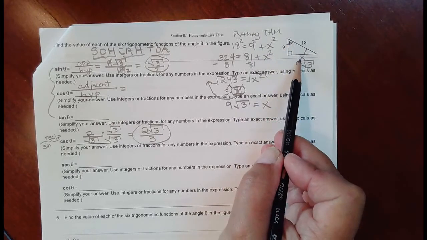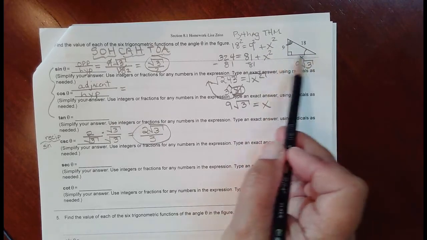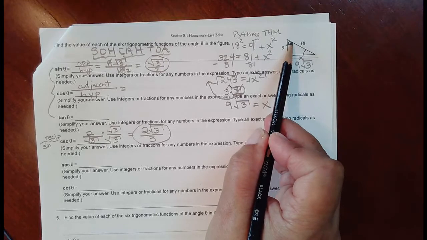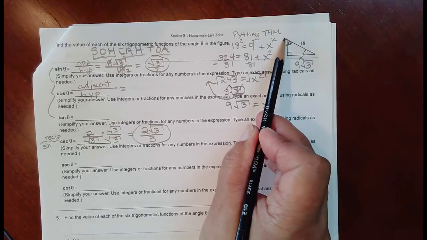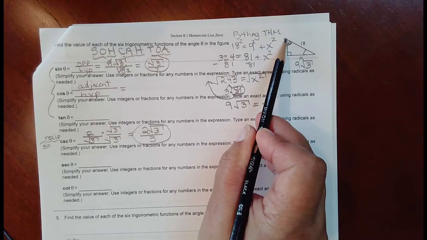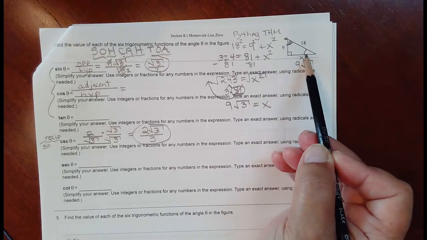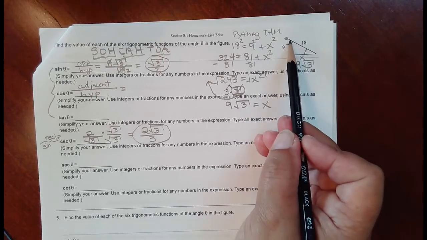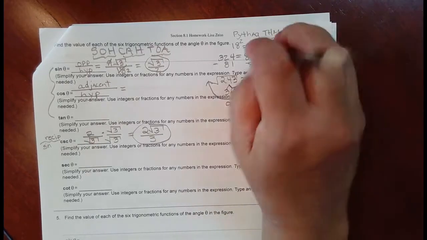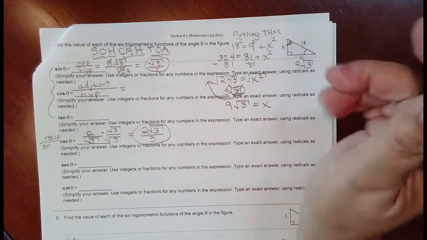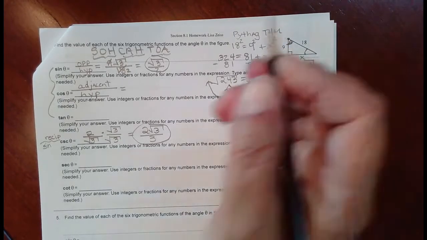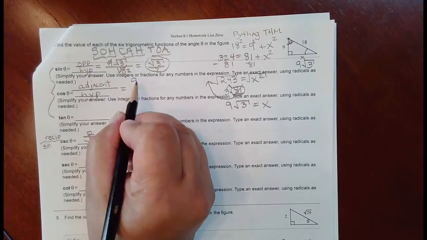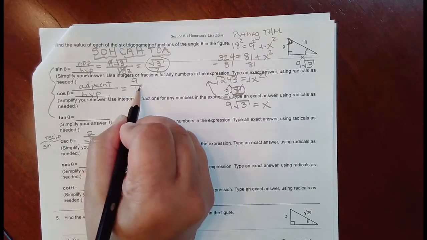It is the side across from you. The adjacent side is the side that runs right into the vertex that you're standing on. This side has no contact, no intersection whatsoever with the angle you're standing on. But your adjacent side will always run right into where you're standing, and that would be this 9. So that's 9 over the hypotenuse, which is 18.